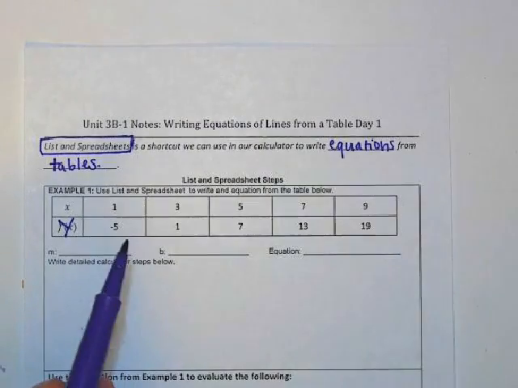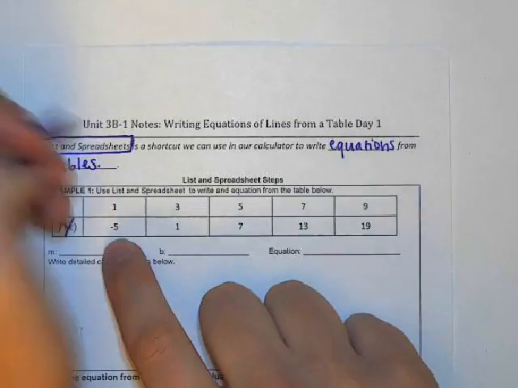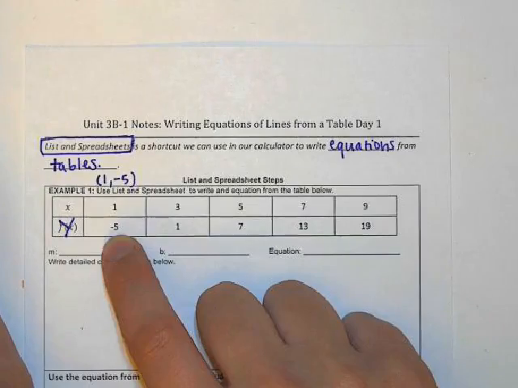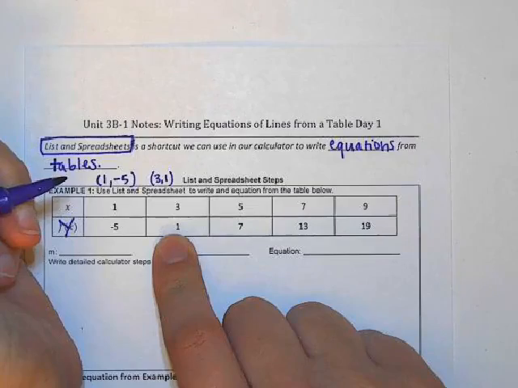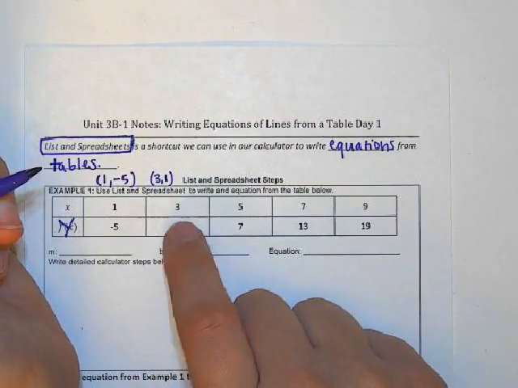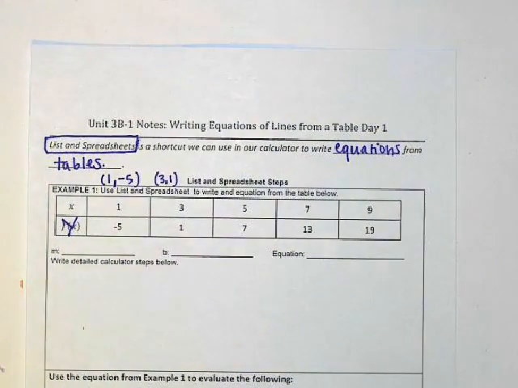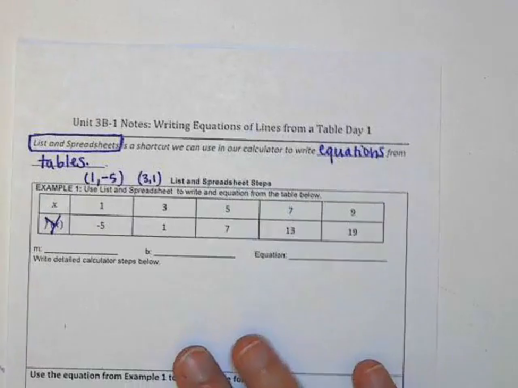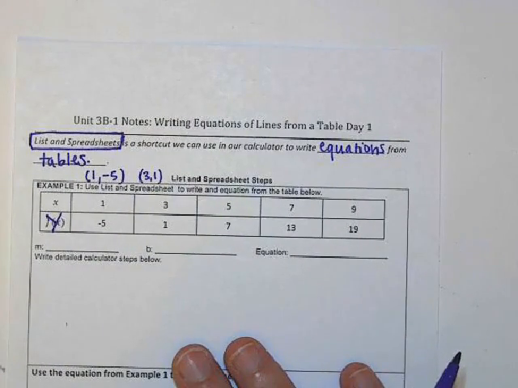A table is really what? These are really points. So in x, y, this is really 1, negative 5. This point is really 3, 1. So these are really a bunch of points on a graph. And if I have points on a graph, then I have a line, and every line on a graph has an equation. So what we're learning is how to find an equation from just the points, just the table. Have I lost anybody?